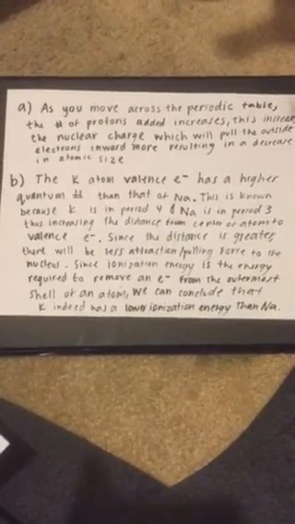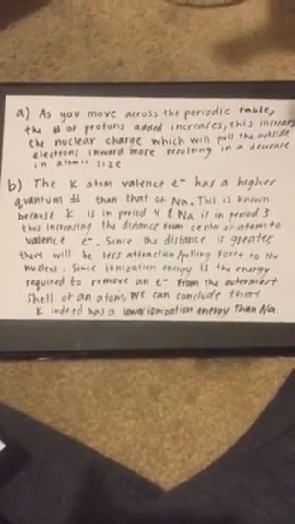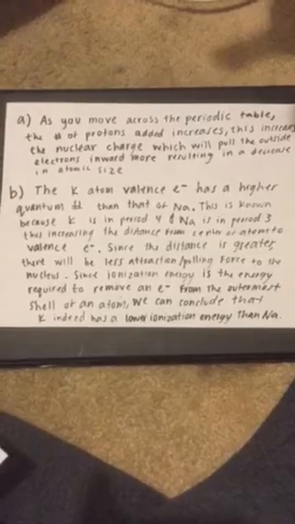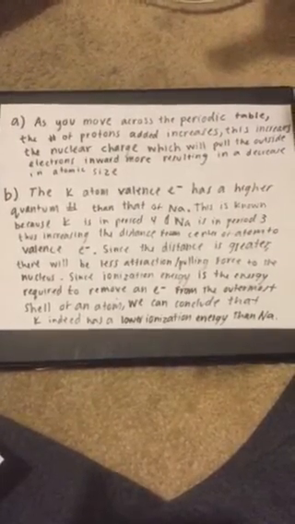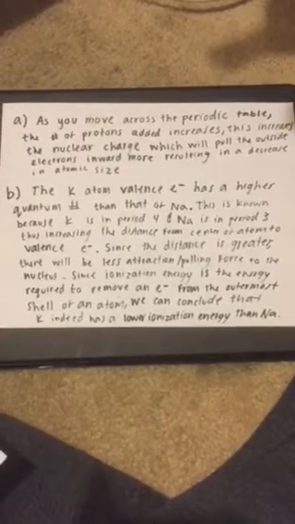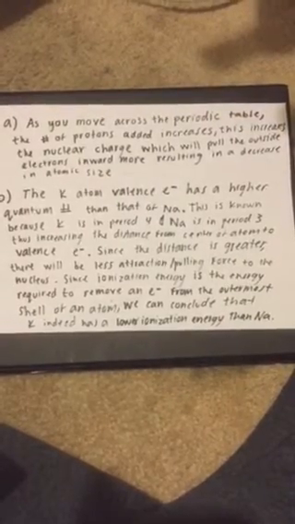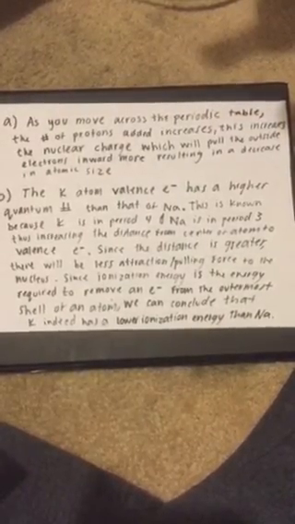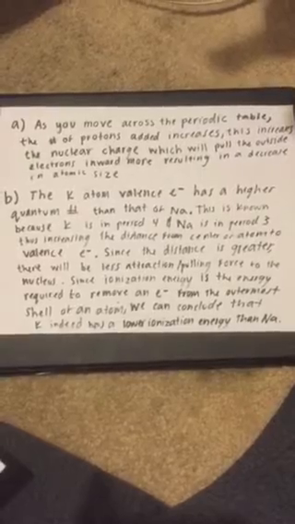Question B. The first ionization energy of K is less than that of Na. So I wrote that the K atom's valence electron has a higher quantum number than that of Na. This is known because K is in period 4 and Na is in period 3. Thus, the distance from the center of the atom to the valence electron is increased. Since the distance is greater, there will be less attraction, or pulling force, to the nucleus.